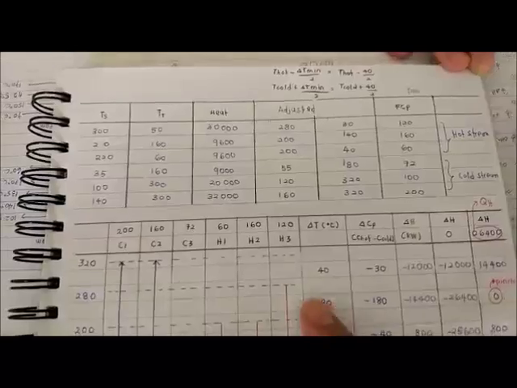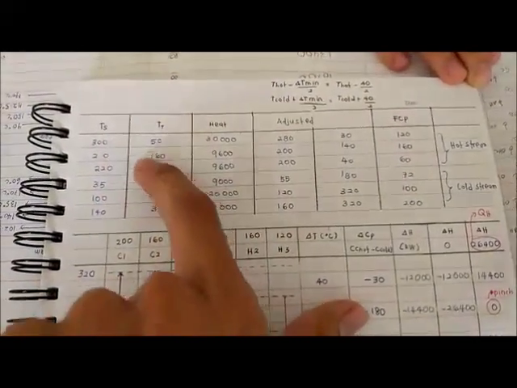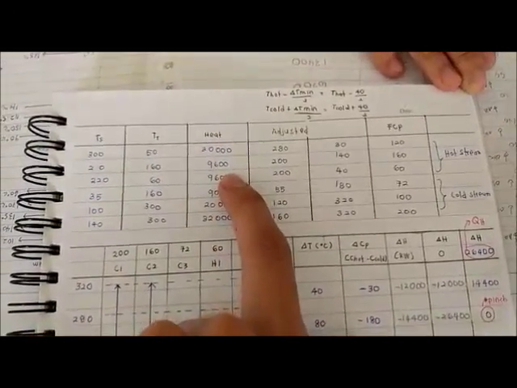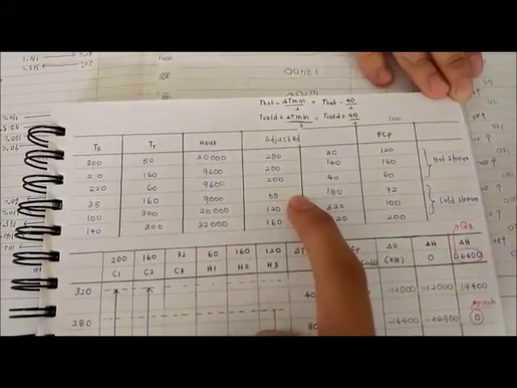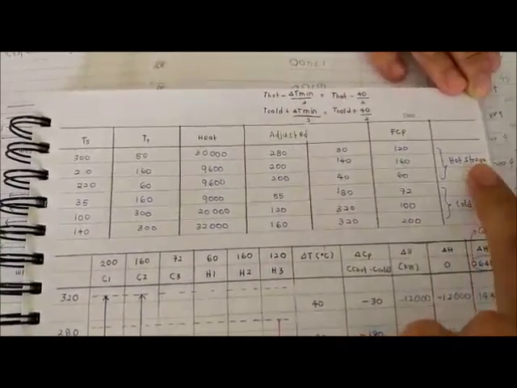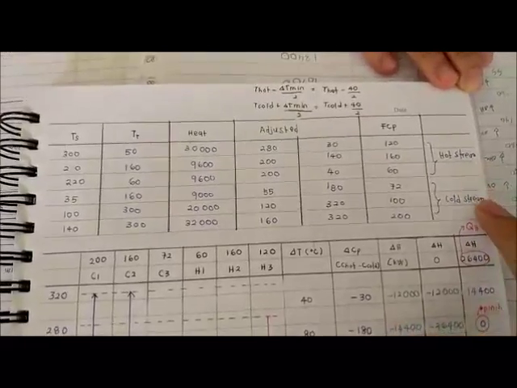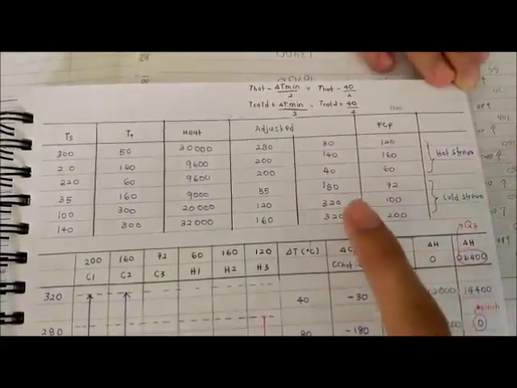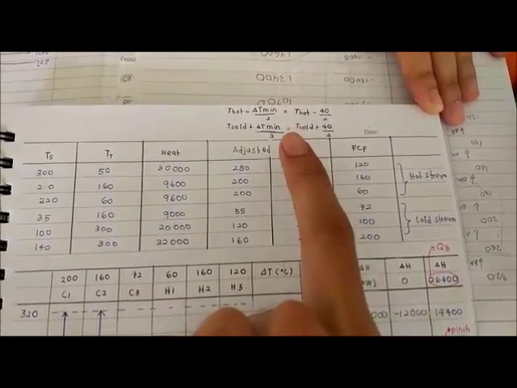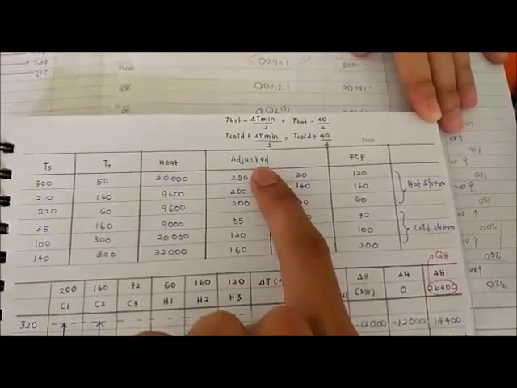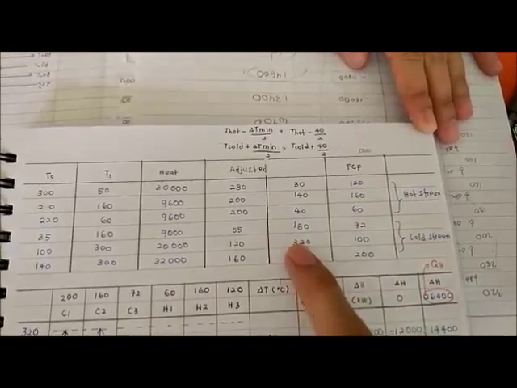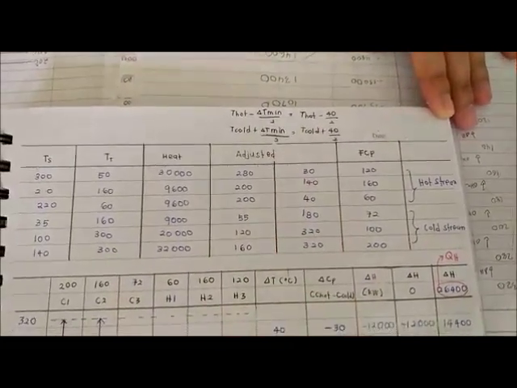So once you get all the required temperature supply and temperature target and the heat, we need to adjust the temperature based on the T min given, that is 40 degrees Celsius. So we need to identify which one is the hot stream and which one is the cold stream. In this case, there are 3 hot streams and 3 cold streams. After we apply the formula, then we'll get the adjusted temperature for both of the streams. So you have it here.